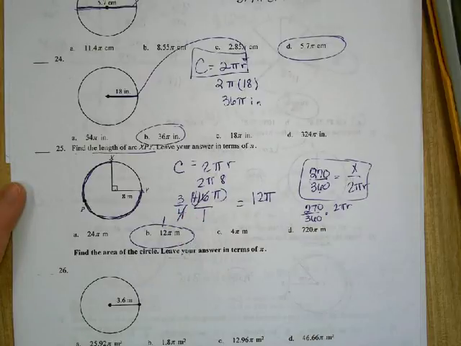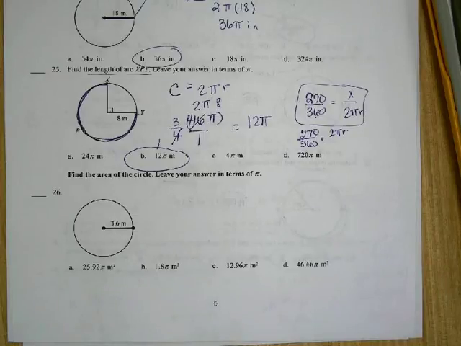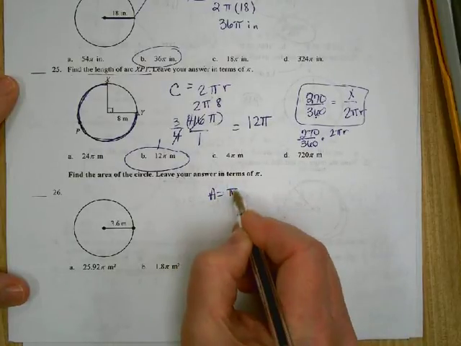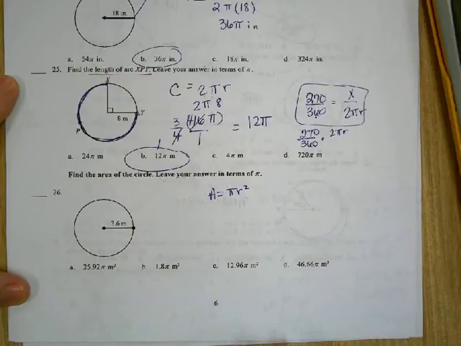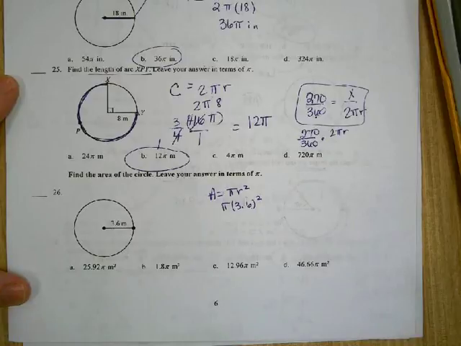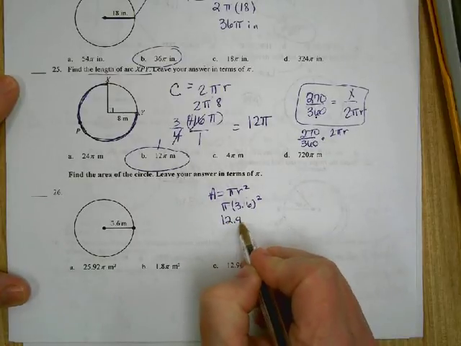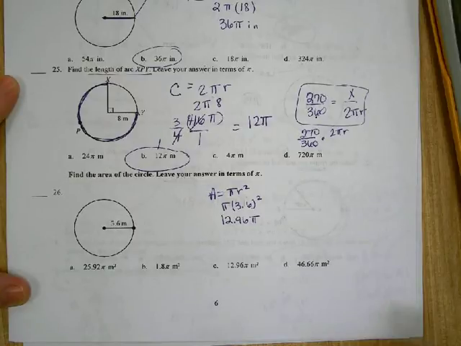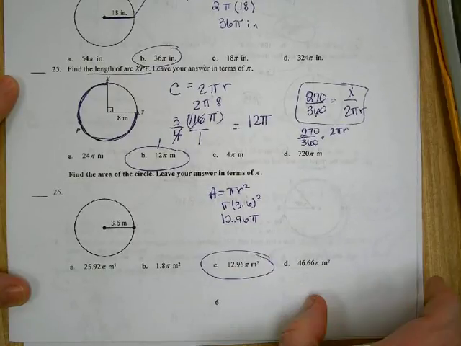Anybody else? Okay. 26 says find the area of the circle. This is different. This is area. So it's different. A equals pi r squared. 12.96 pi meters squared.